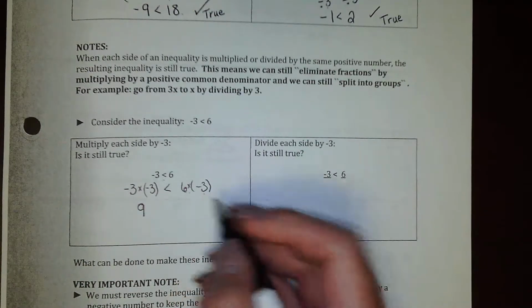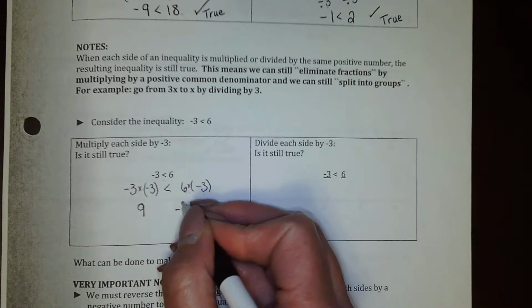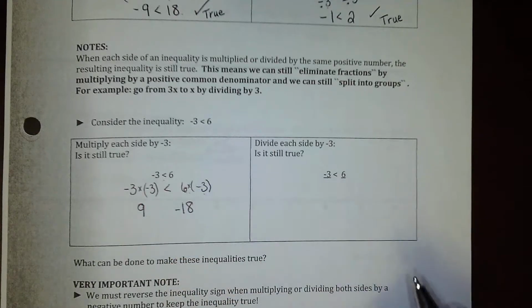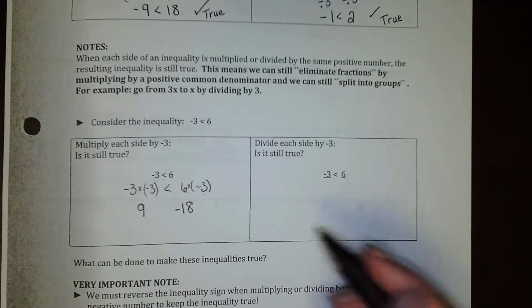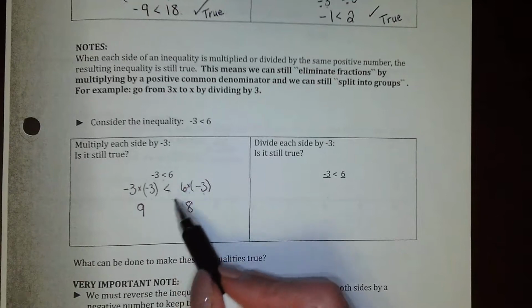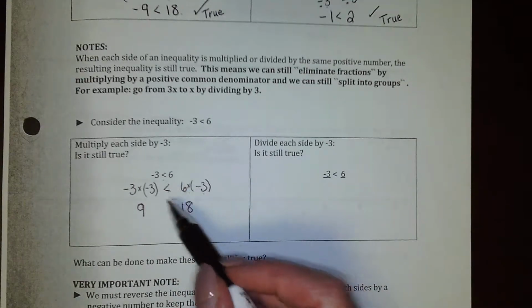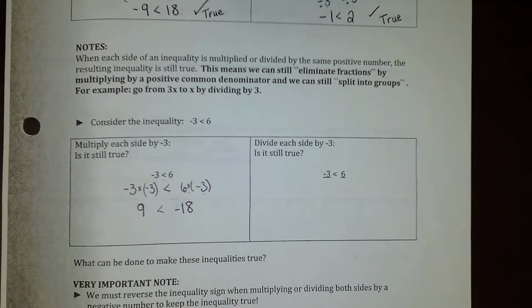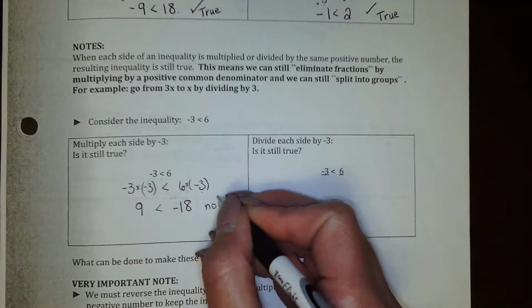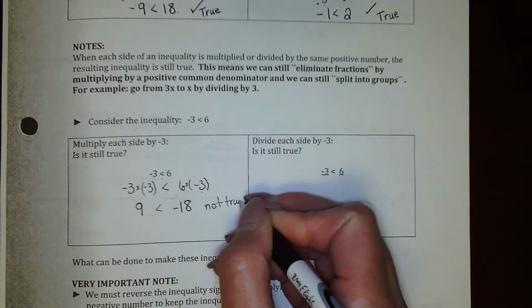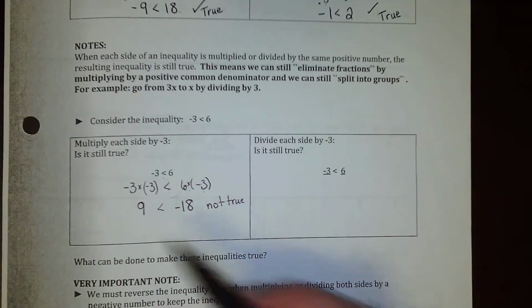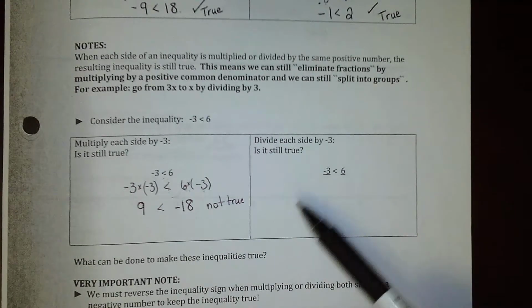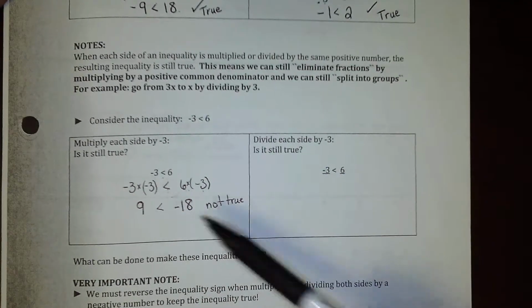And then 6 times -3 is -18. Now, this symbol here, if I just bring it down like I do right here, well, this is not true, because 9 is obviously larger than -18, right?